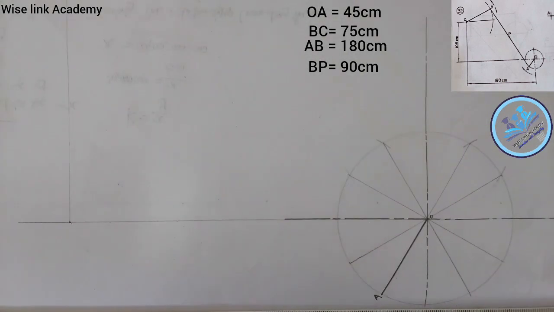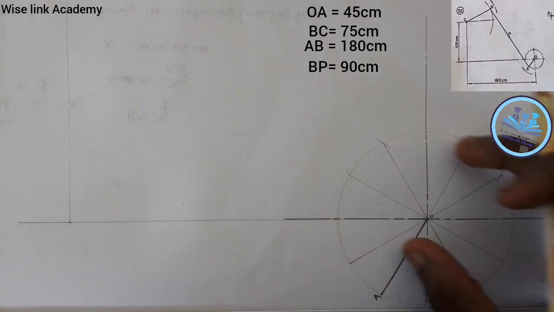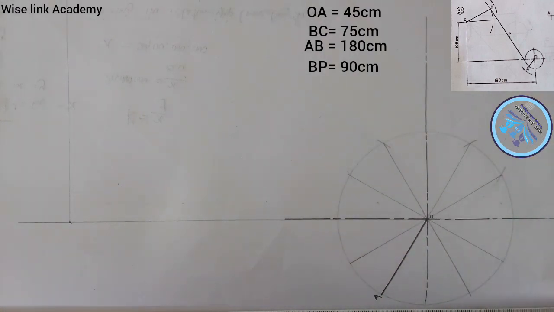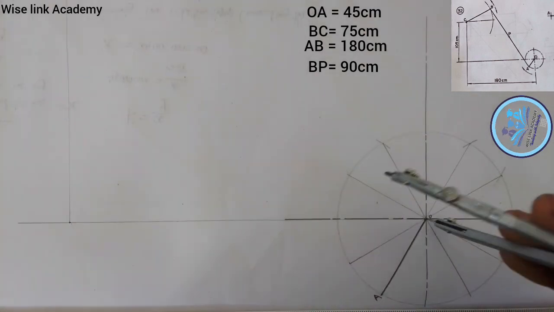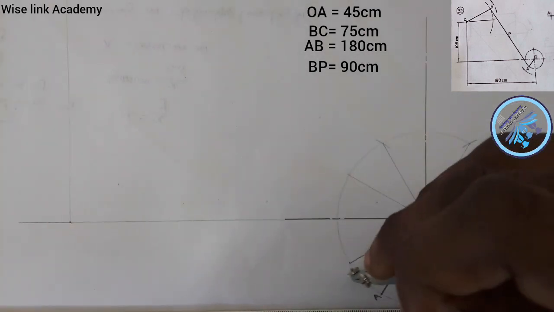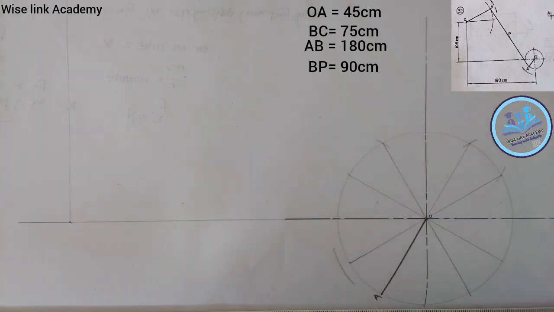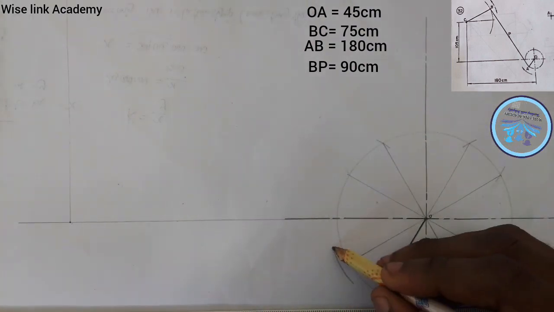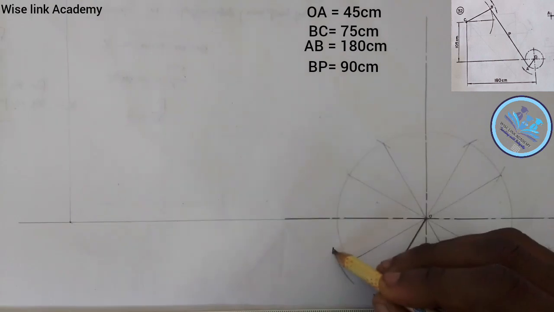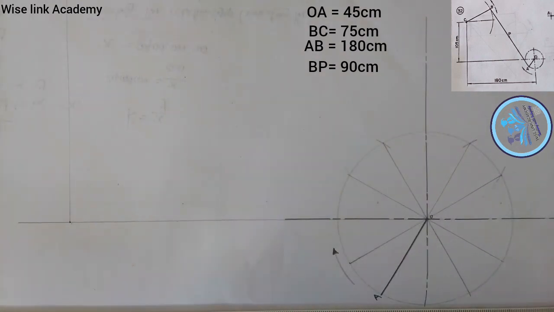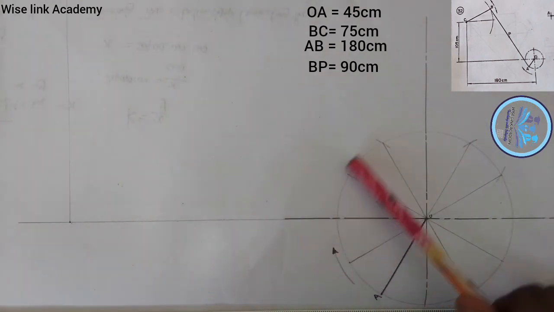Next up, since they told us that our crank is moving in a clockwise direction, you indicate it. It is moving in a clockwise direction. So we are taking our reading this way.